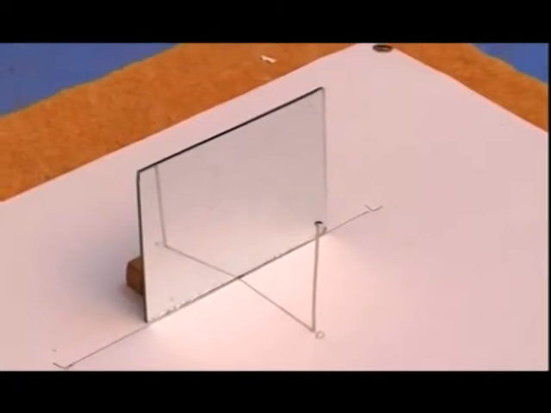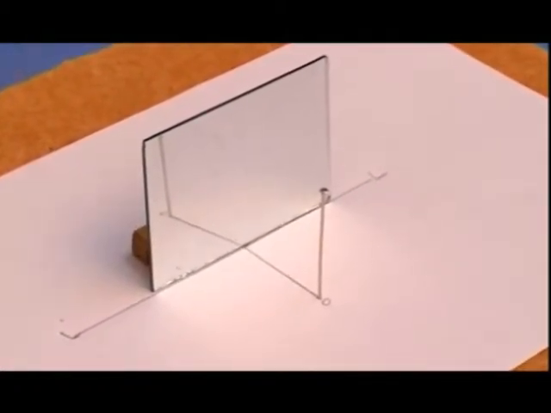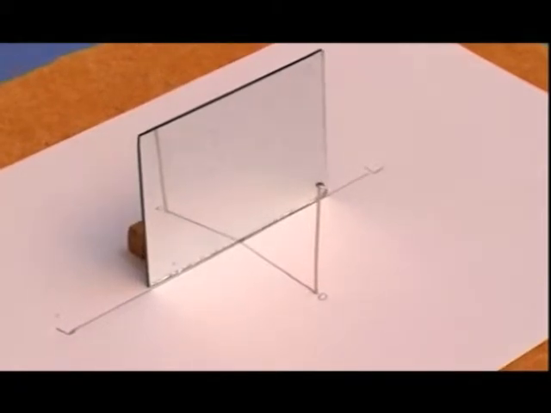Place 2 search pins Q and P to fall in line with the image when viewed at bench level.